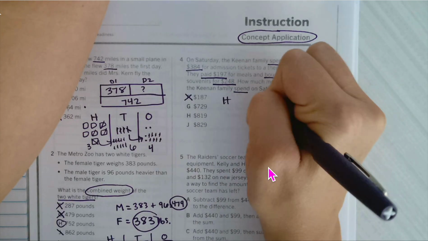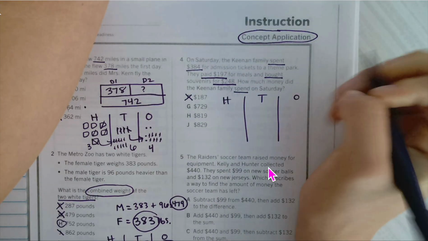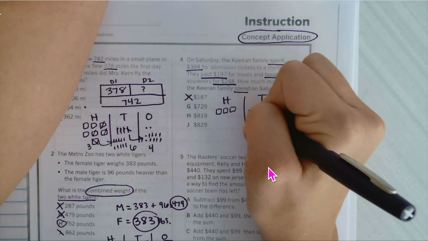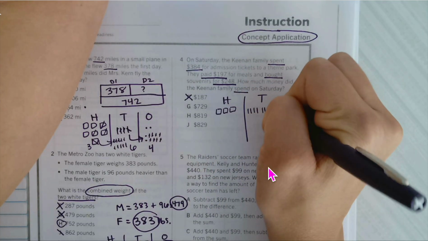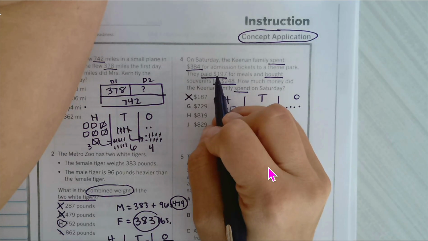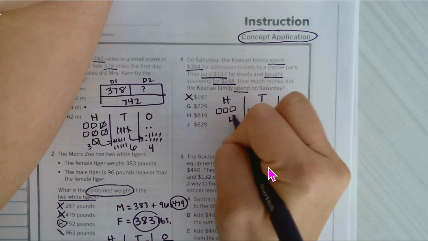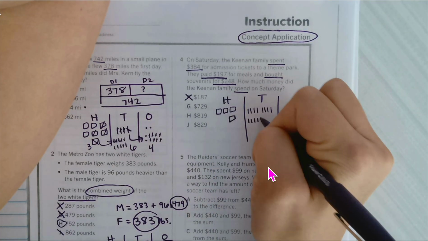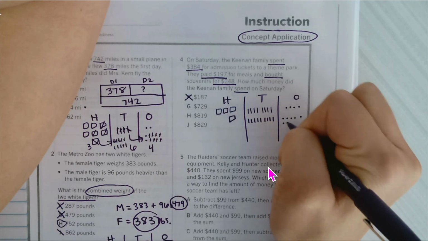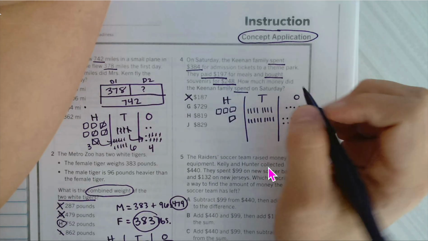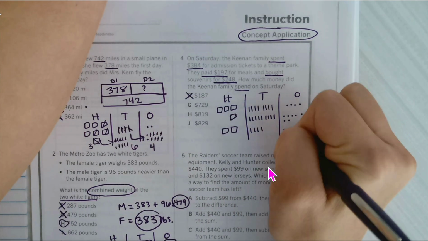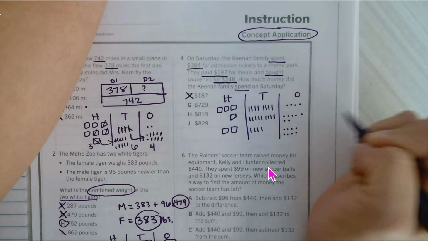I have hundreds, tens, ones. 384: 300, 80, and 4. Okay, let's put the next number, 197: 100, 90, and 7. And 248: 200, 40, and 8.